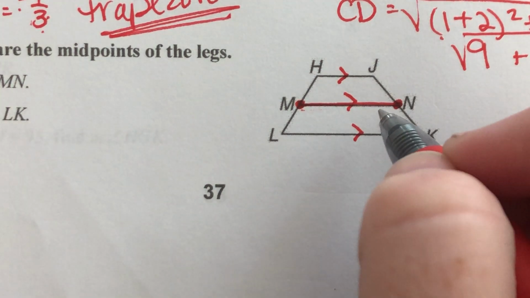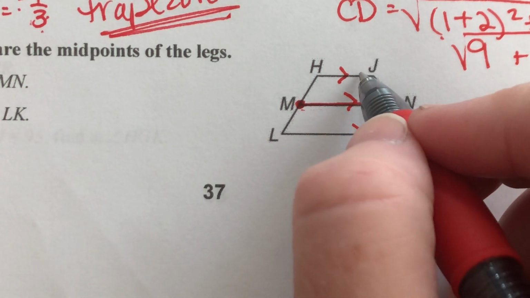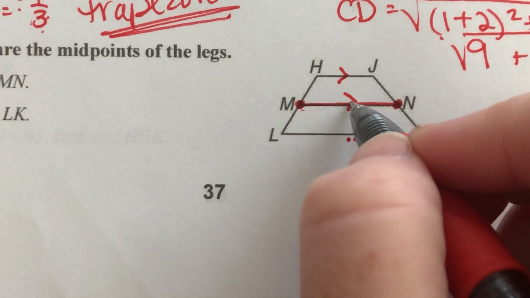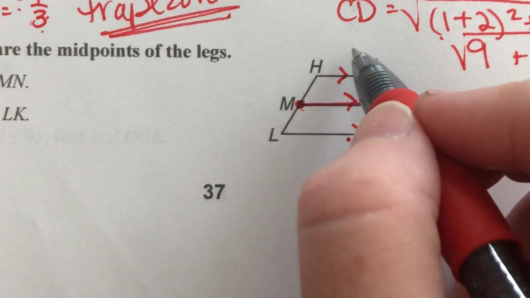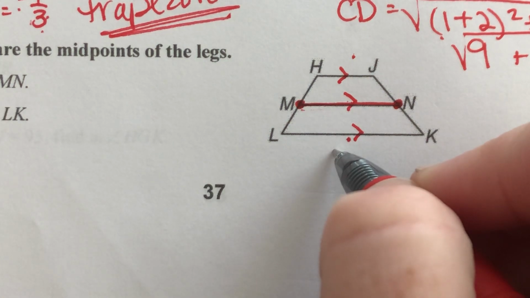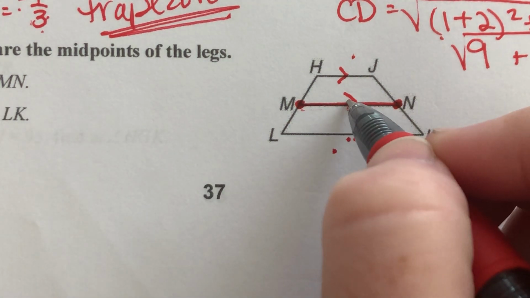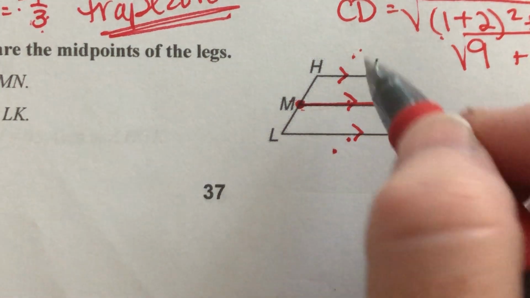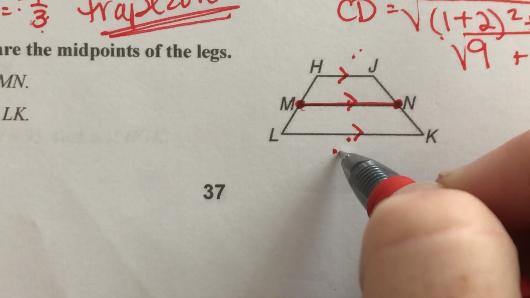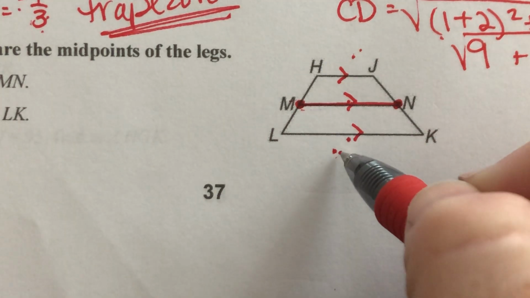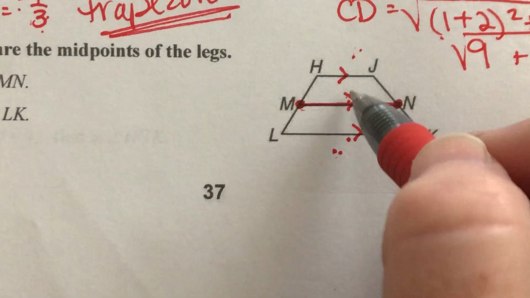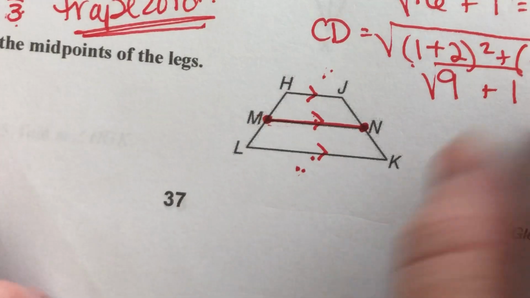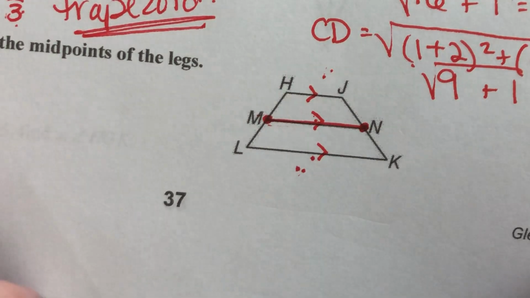The thing about the median is that if you add the length of the top plus the length of the bottom and divide by 2, you get the length of the median. It's exactly halfway between these. So if this was 4 and this was 6, 4 plus 6 is 10, divided by 2 is 5. The length of the median would be 5. If the length of the top was 3 and the length of the bottom was, I don't know, 7, 3 plus 7, 10, divided by 2, 5. 3, 5, 7, right? It's exactly halfway. The length is just the average of the top and the bottom.